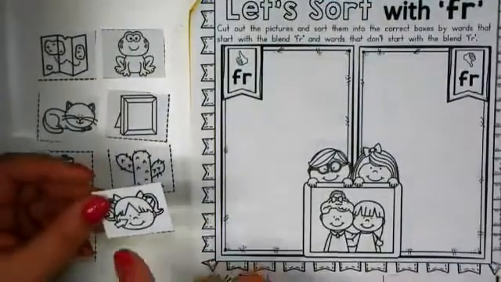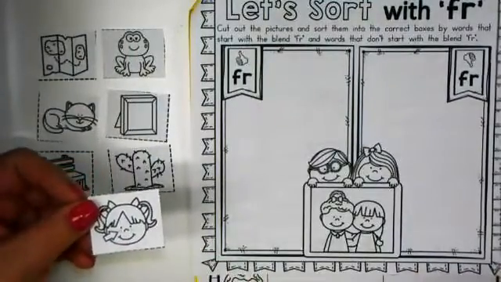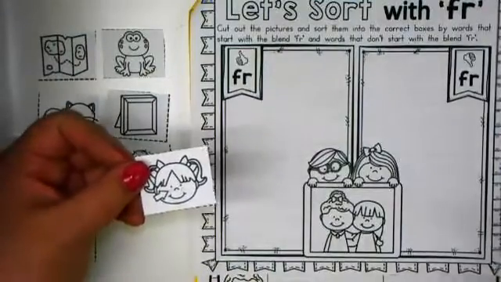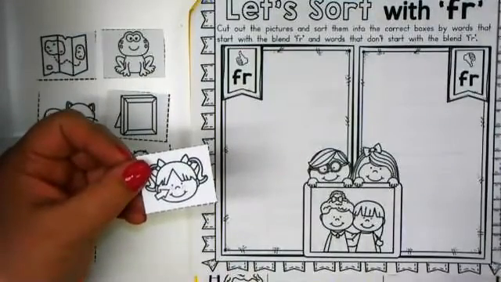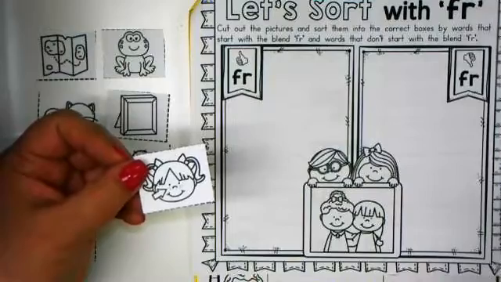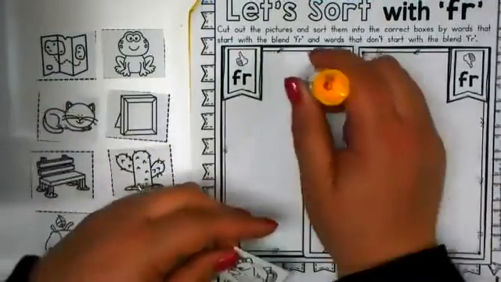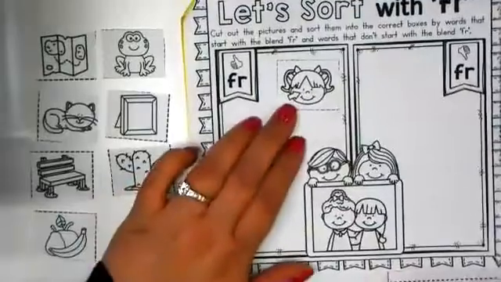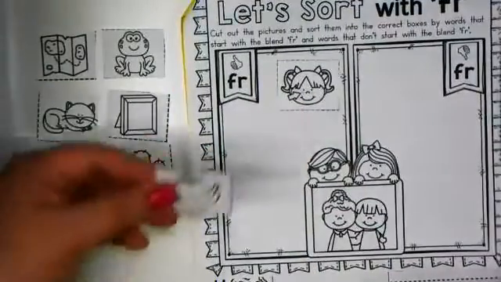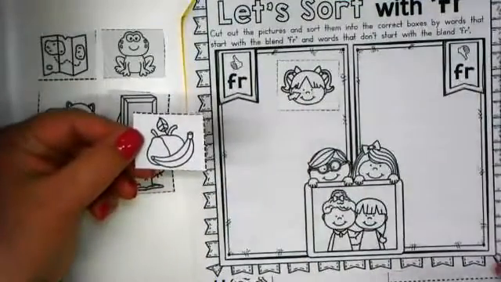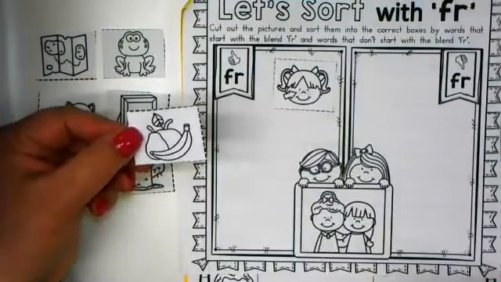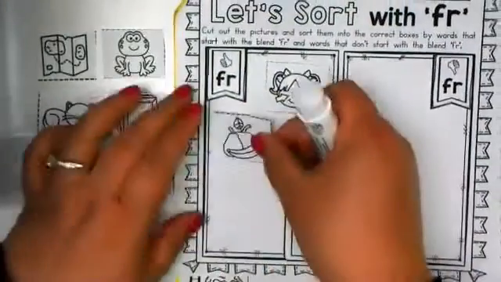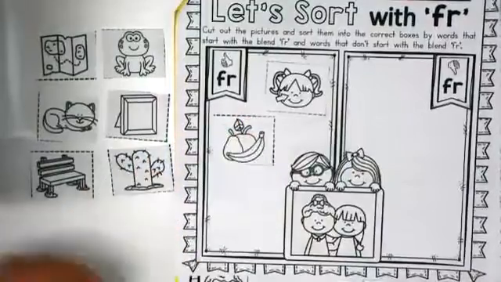So this is a girl, and they're pointing to freckles. Does freckles have the fur sound in the beginning? Let's listen. Freckles. Do you hear the fur sound at the beginning? I do. I hear the freckles. Okay. Here's the next one. Fruit. Do you hear the fur sound in fruit? I do too. So I'm going to go ahead and put it on this side.